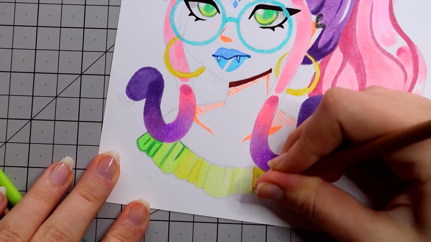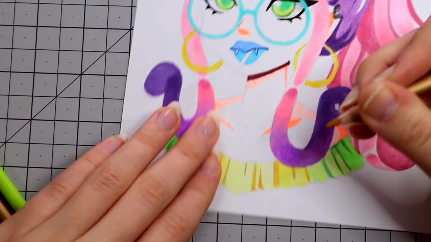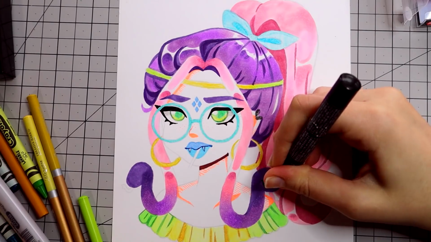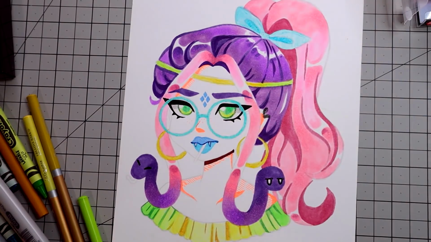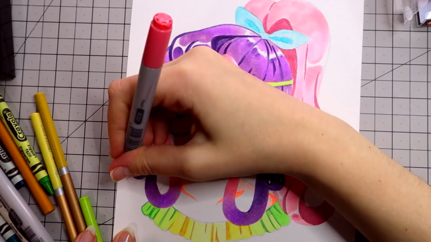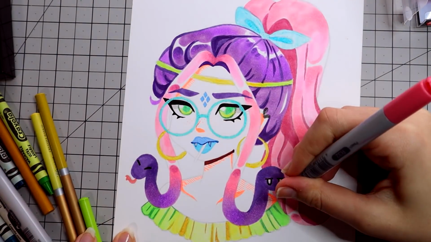But this was a bit of a throwback because I don't really use colored pencils anymore, so it's kind of nice to sit down and have a reason to use them, because I have a lot of them, I just haven't touched them in a little while.